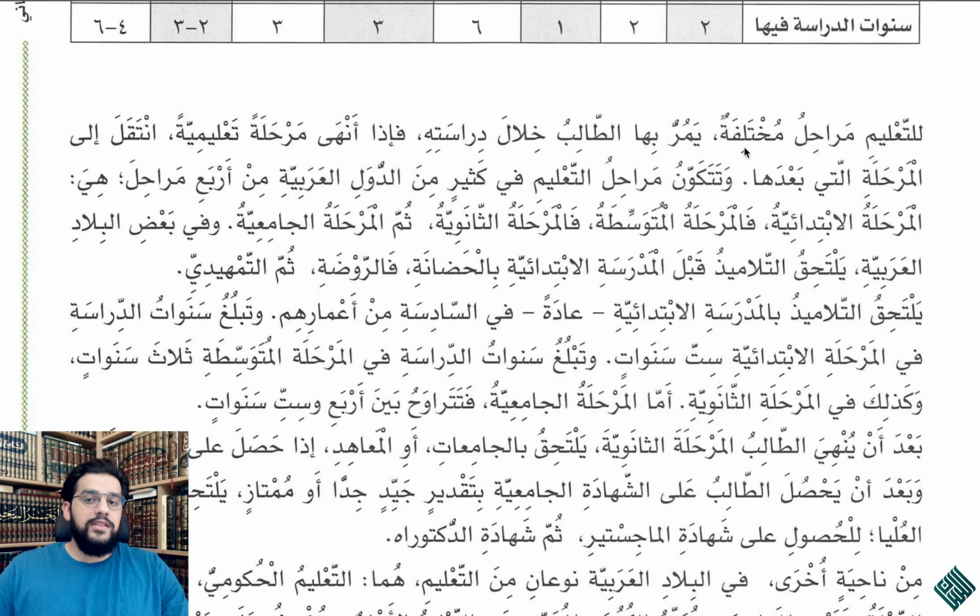للتعليم مراحل مختلفة. Education has various stages. مراحل مختلفة يمر بها الطالب. The student passes through them. The verb مر يمر is to pass. خلال دراسته. خلال means throughout. خلال دراسته, throughout his study. فإذا أنهى مرحلة تعليمية انتقل إلى المرحلة التي بعدها.